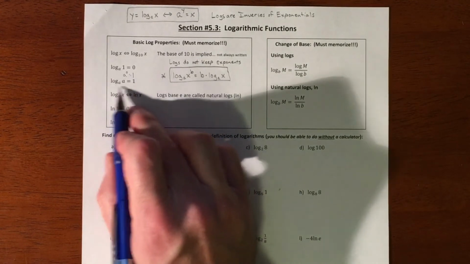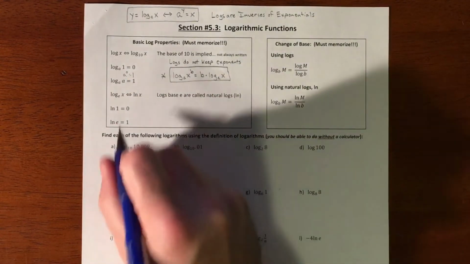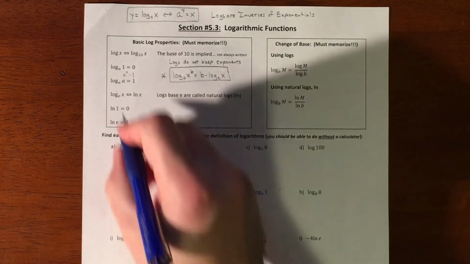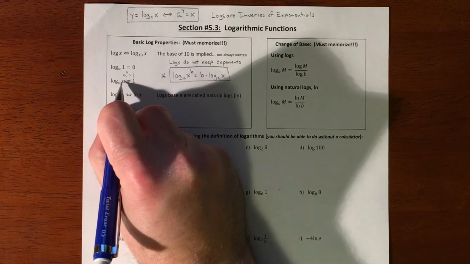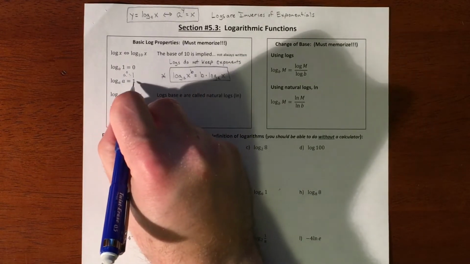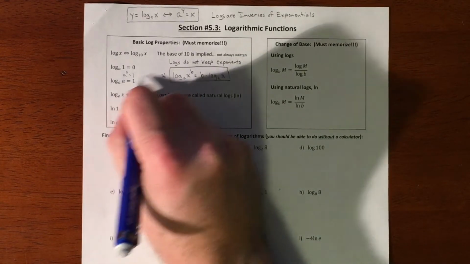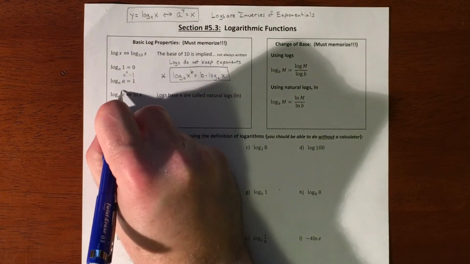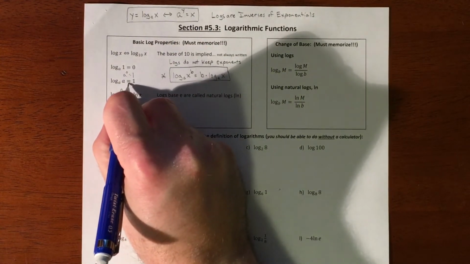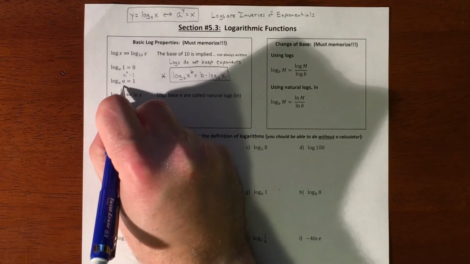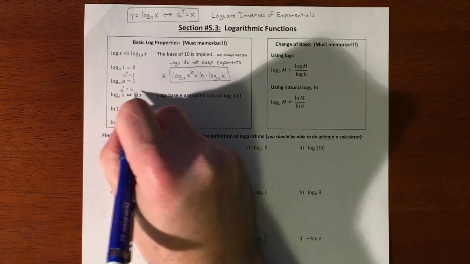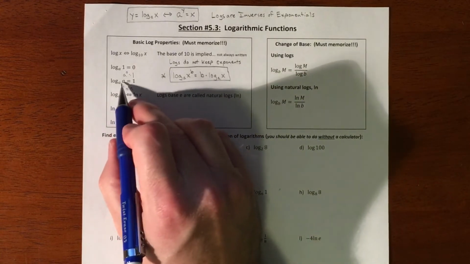And then this is one of your biggest properties: log base a of a. If the base matches the number, it equals 1. Because if you rewrite it, the base of your log becomes the base of your exponent, raised to the first power. Does that equal a? Yes. So when those two match, they equal 1.